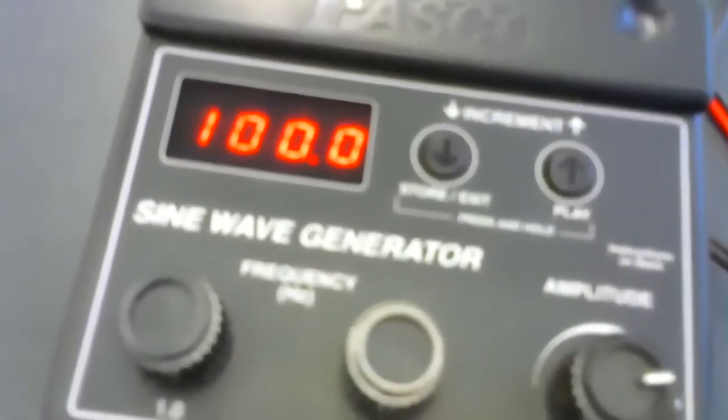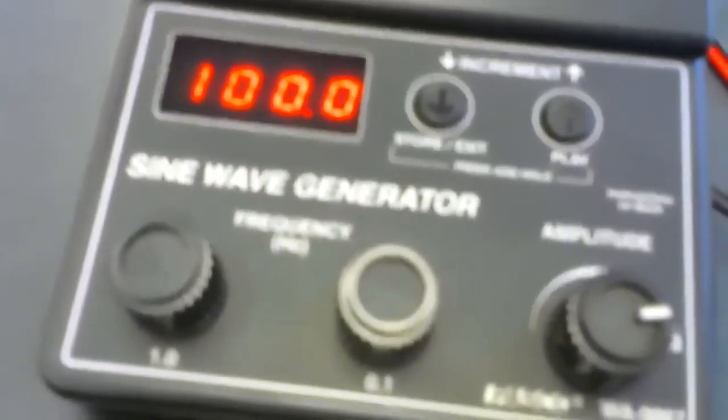Right now, it is on 100 hertz. And that appears to be too much because I've got 1, 2, 3, 4 very, very small loops. And we want 2 big loops. So I'm going to come down. Ooh, okay. One thing you should notice is that the vibration amplitude has gotten significantly larger.